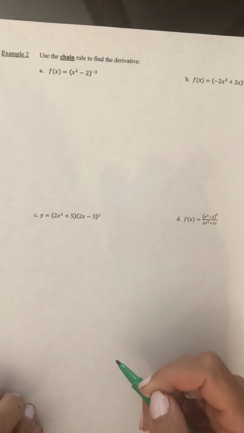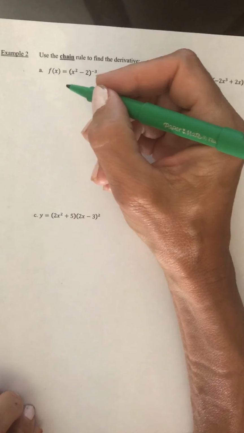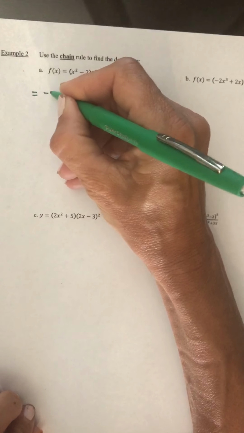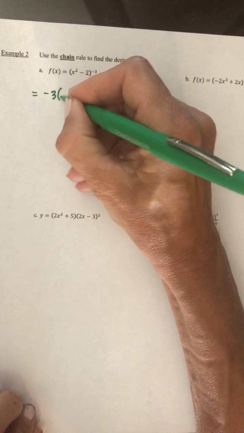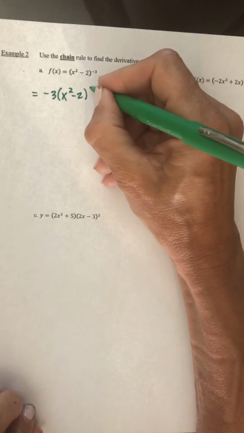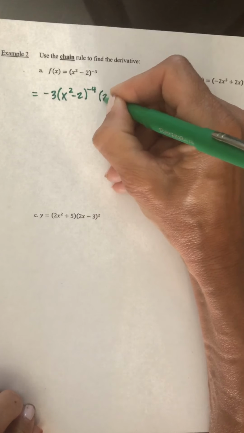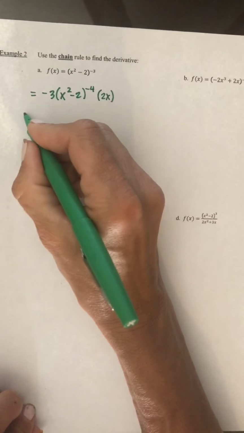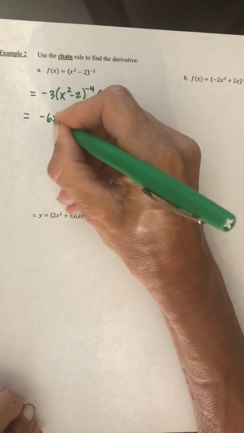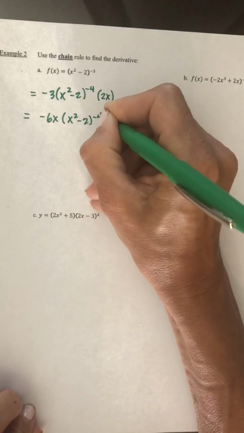You're going to have to probably drop some stuff in the denominator. All right, so let's see what we got here. I take the power rule, so I'm going to drop that negative 3 in front. Then I have x squared minus 2, but now that's to the negative 4th power. And then I multiply by the derivative of the inner, which is a 2x. So let's see what I get here. Looks like I get a negative 6x times this x squared minus 2 to the negative 4th.